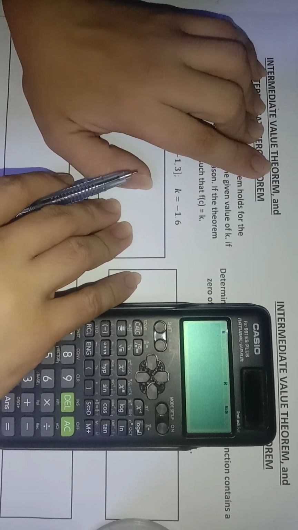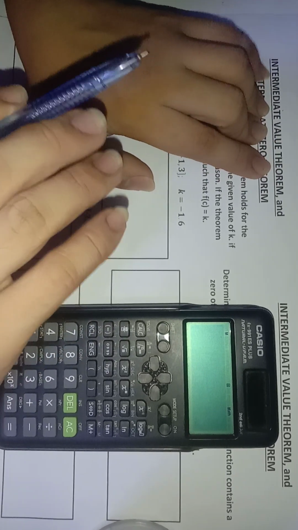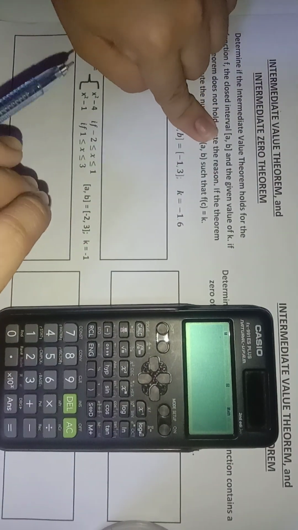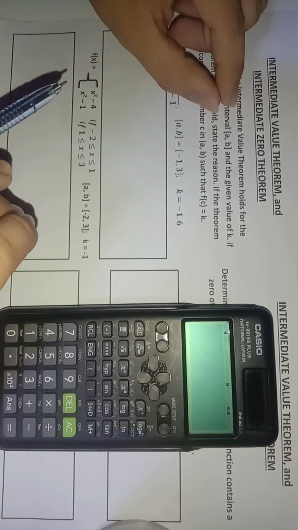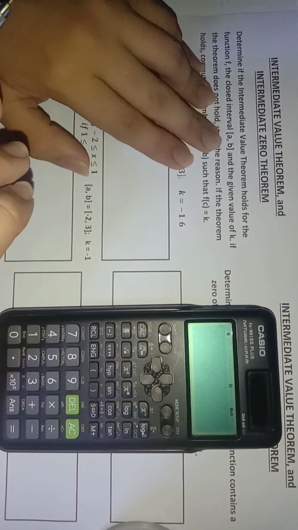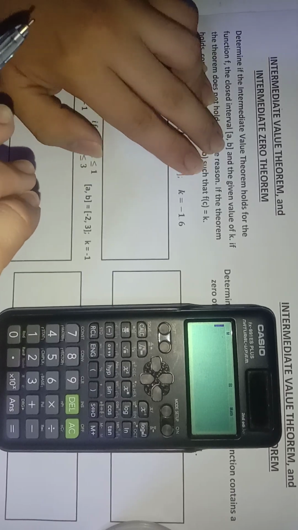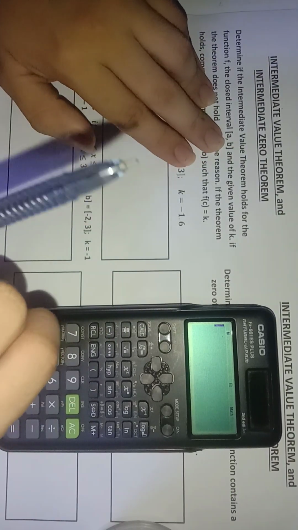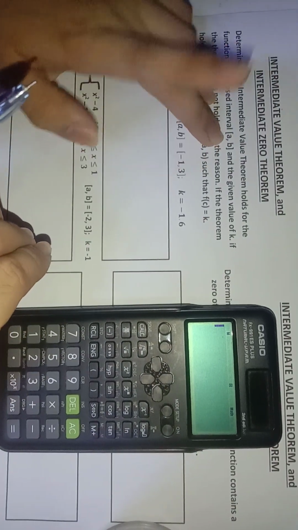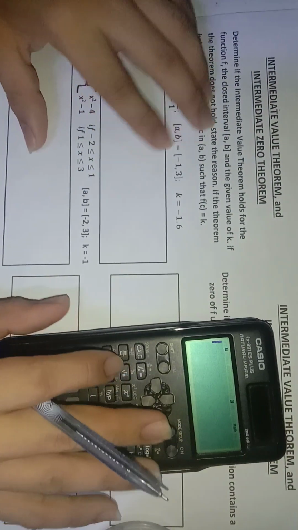Suppose meron tayong function na tuloy-tuloy, continuous on the closed and bounded interval AB, and your f of A is not equal to your f of B, then for any number k na nasa pagitan po ng f of A and f of B, may nag-i-exist na letter C, okay? Which is an element of your interval AB such that f of C is equal to k.